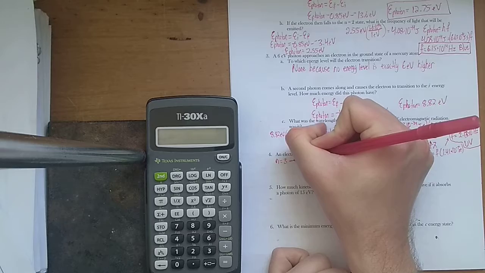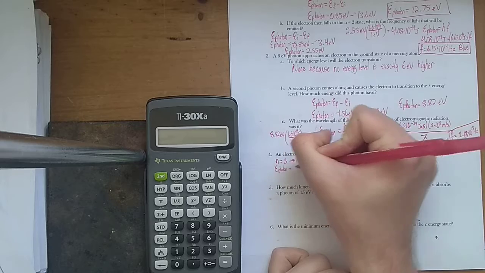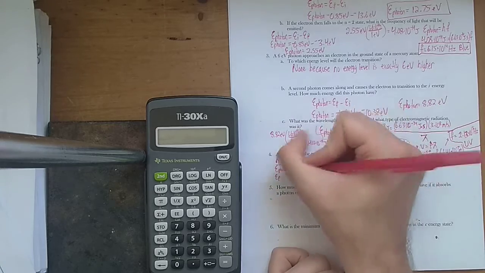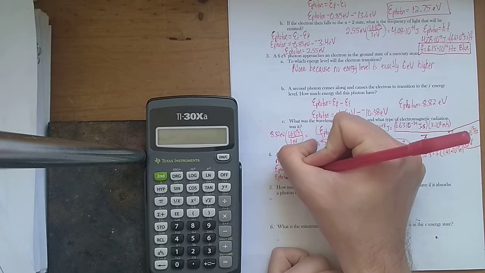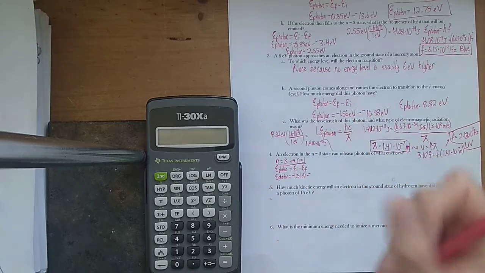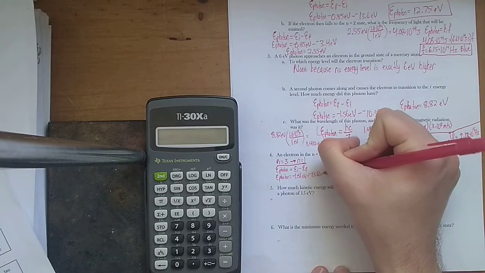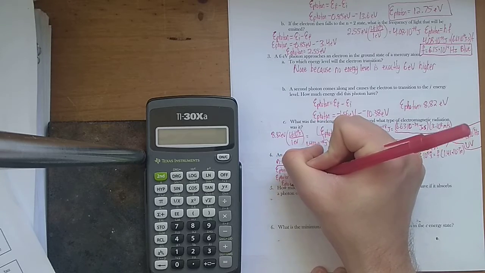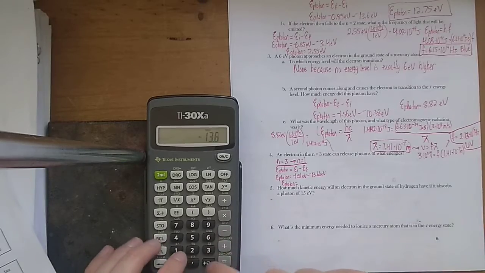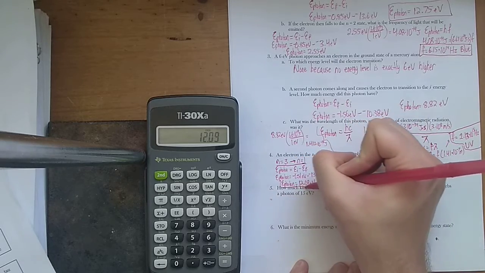So if it just goes from n equals 3 down to n equals 1, then the photon that gets emitted, let's see, it starts off at negative 1.51 eV minus a negative. Let's see, it would go down to negative 13.6 eV. So one potential photon that could be emitted would have an energy of 12.09 eV. So that's just one possibility.